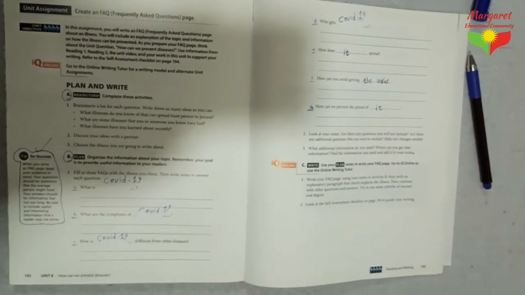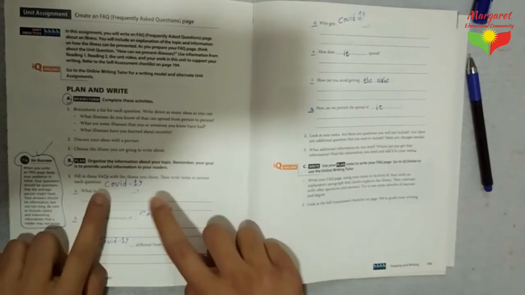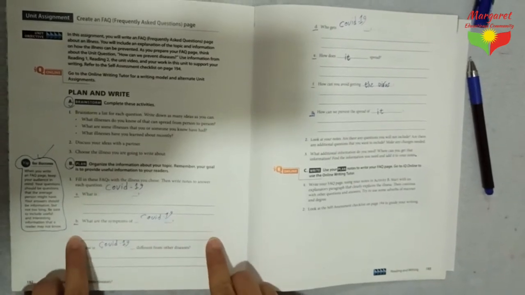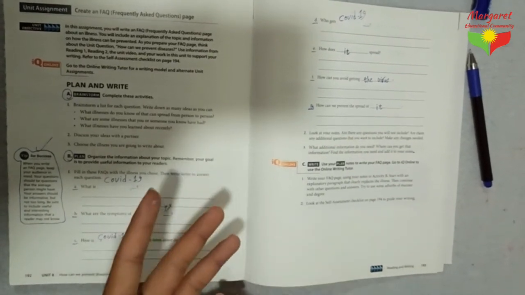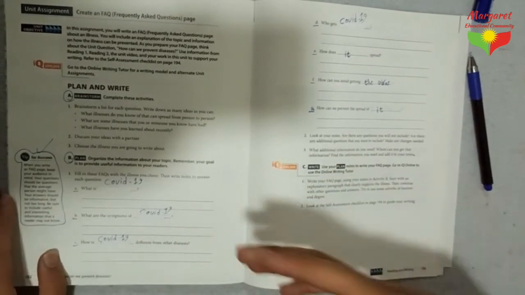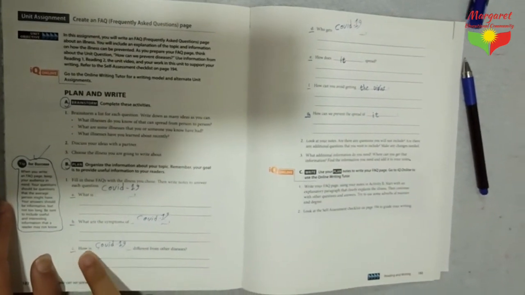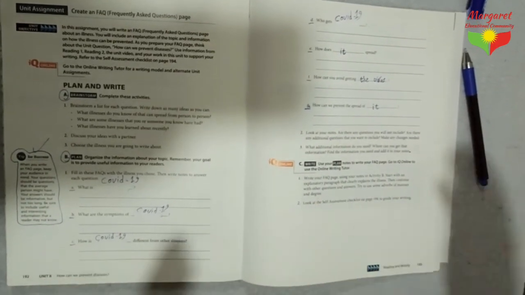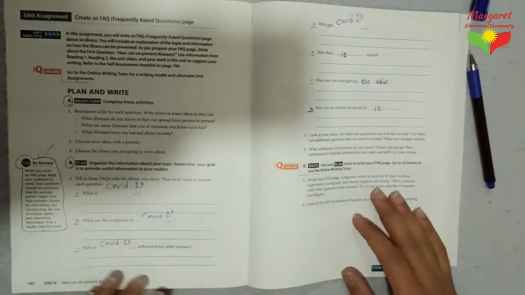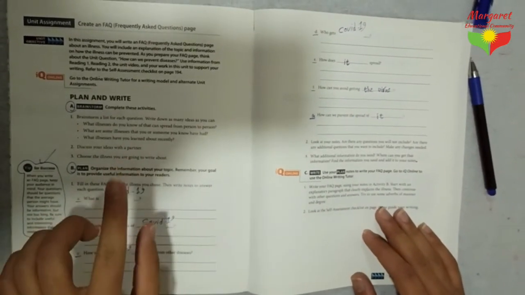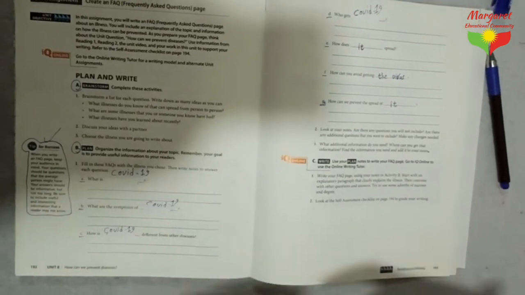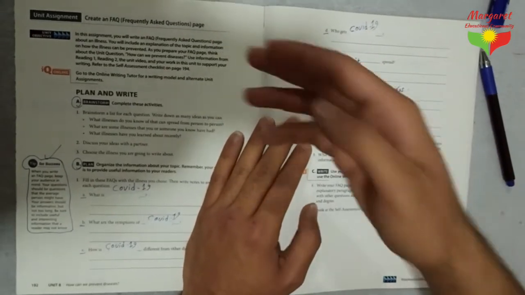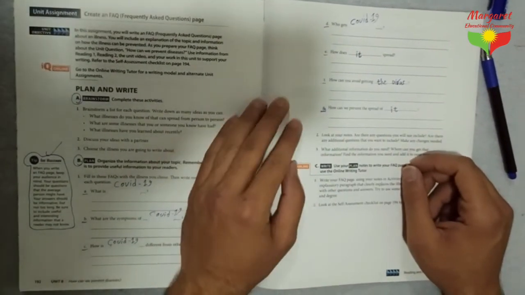So you have to properly define COVID-19 here. For B, what are the symptoms of COVID-19? So you have to write down the symptoms, for example cough, flu, running nose, headache, chest ache. For C, how is COVID-19 different from other diseases? For example, you could say COVID-19 is dangerous, it is this, it is that. You can write anything here. Do not write short things, okay? Provide enough information so your question page becomes informative. It has to contain enough information.